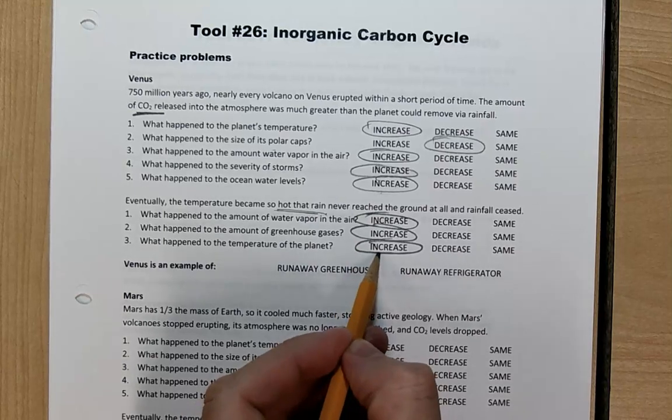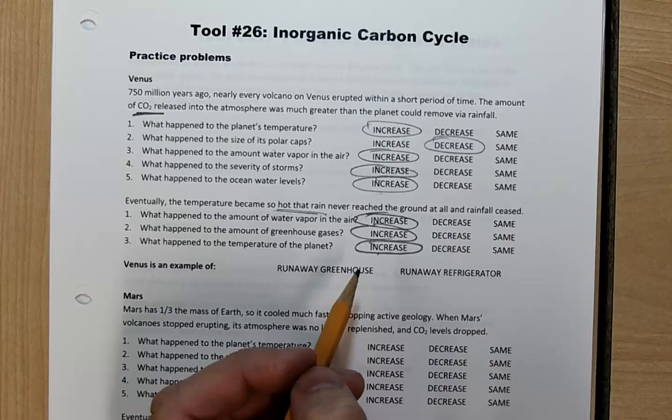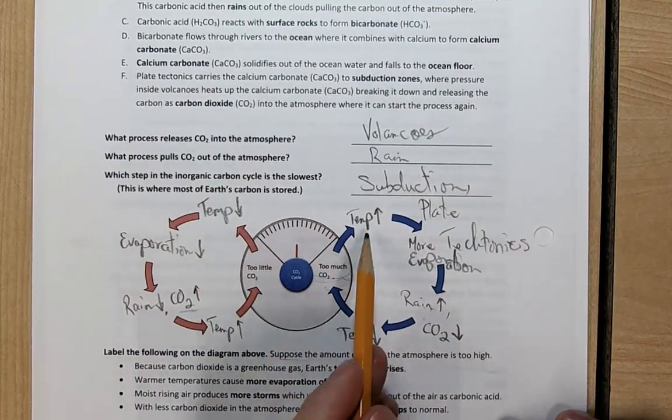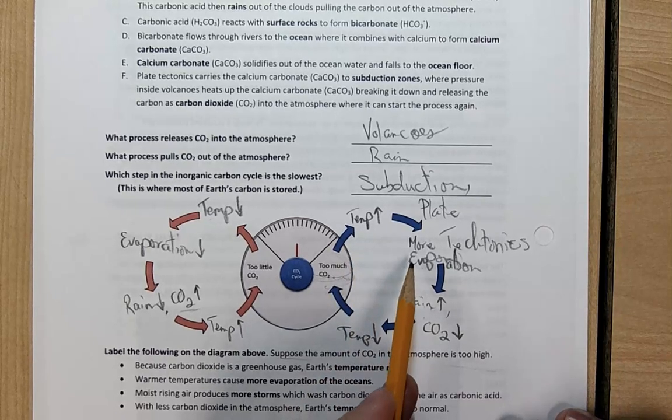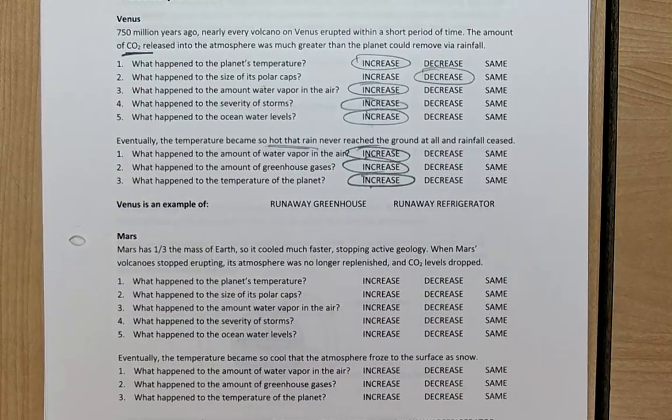The temperature got hotter, and it couldn't cool itself off. Because how does a planet cool itself off? Well, let the water evaporate and let it fall as rain in order to cool off the planet. Let the rain fall, let that scrub the CO2 out of the atmosphere, and the planet will cool itself off. But Venus couldn't do that, right?